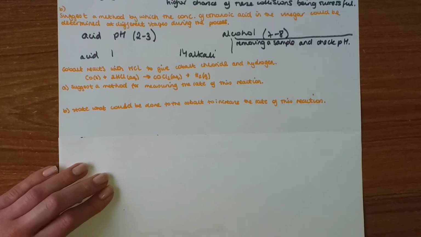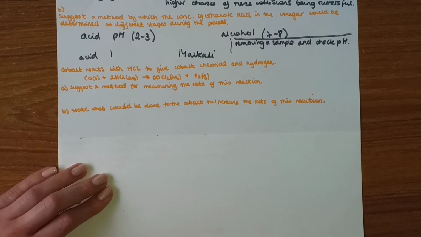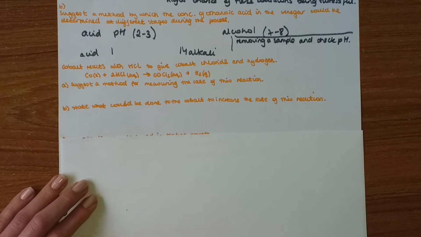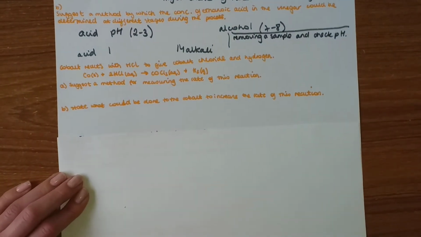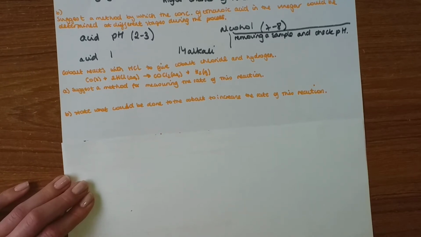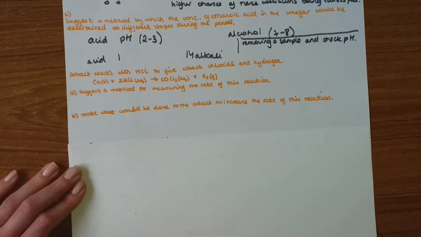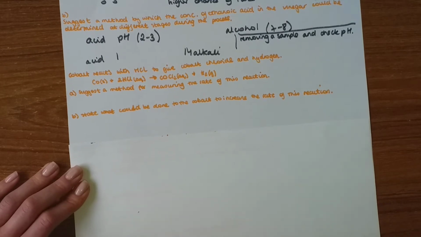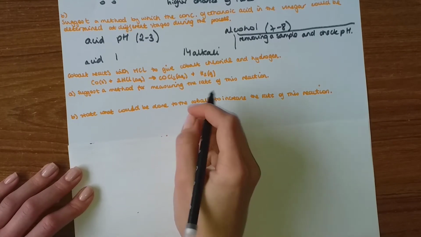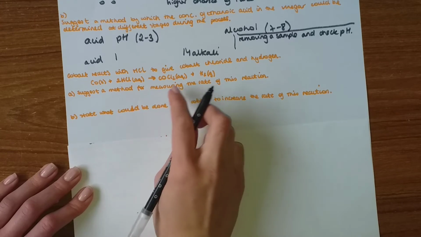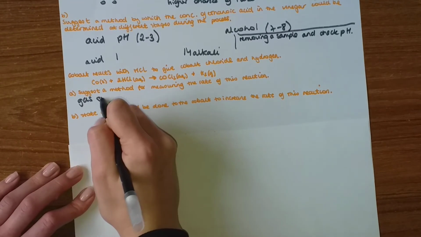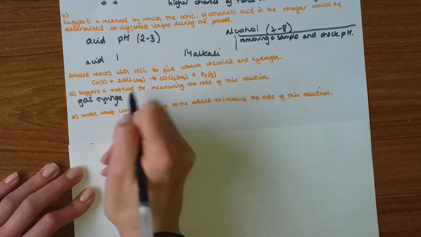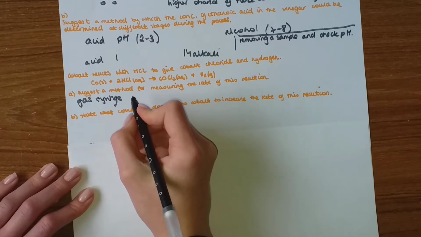And now moving on to the next question. Cobalt reacts with hydrochloric acid to give cobalt chloride and hydrogen. And this is the equation for this reaction. Now we've got to suggest a method for measuring the rate of this reaction. The most common way of measuring the rate of reaction is using a gas syringe, which measures the volume of gas produced.